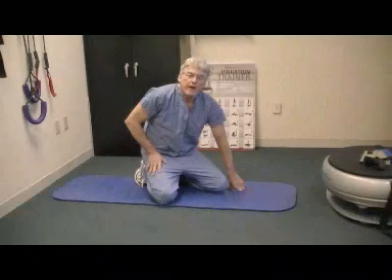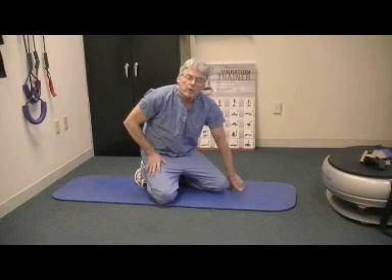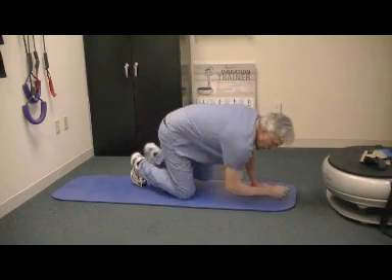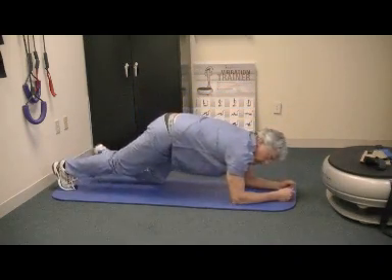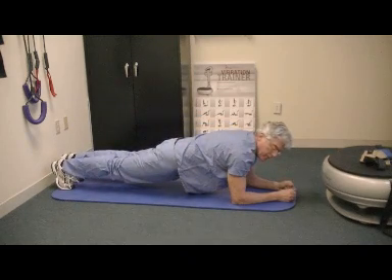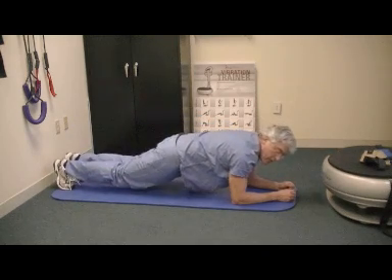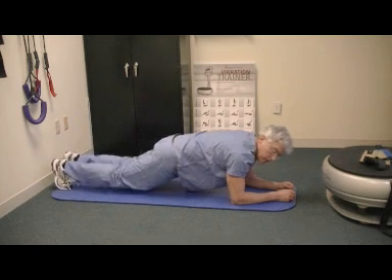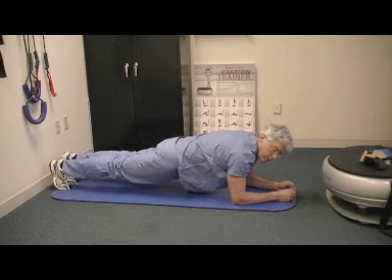It should be noted that if there's a shoulder problem or just a lot of deconditioning, you can perform the prone plank on the elbows like this. It is a bit more stable for the patient. And again, if they are very weak, they might need to start on the knees and then build up to a full-length prone plank.